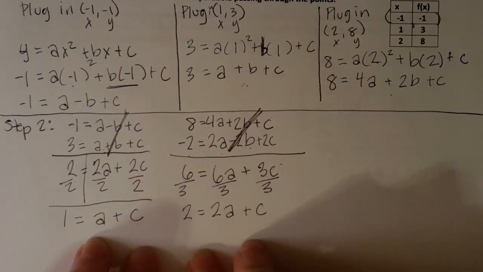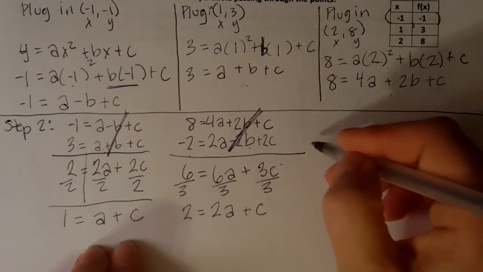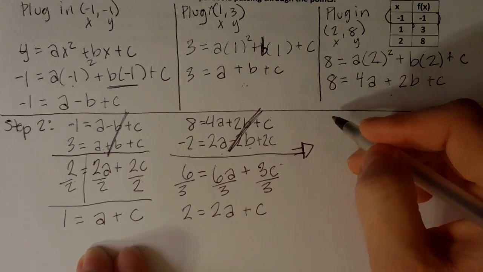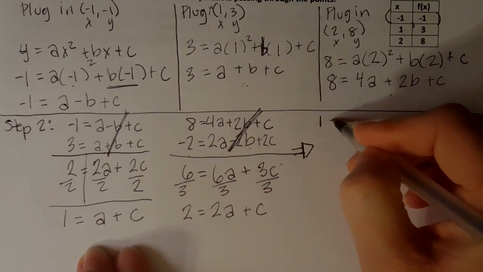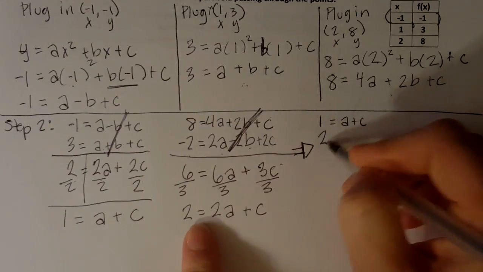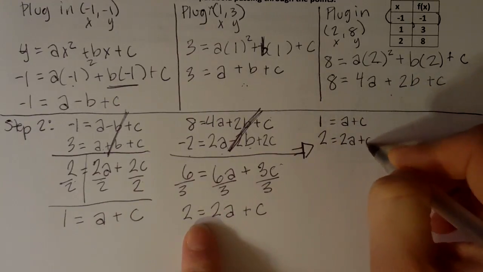Now I have 2 equations with only 2 unknowns. So I'm going to take those 2 equations and line them up. It's a lot of lining up, plugging in and lining up. 1 equals a plus c. I'm going to line up this one. 2 equals 2a plus c.